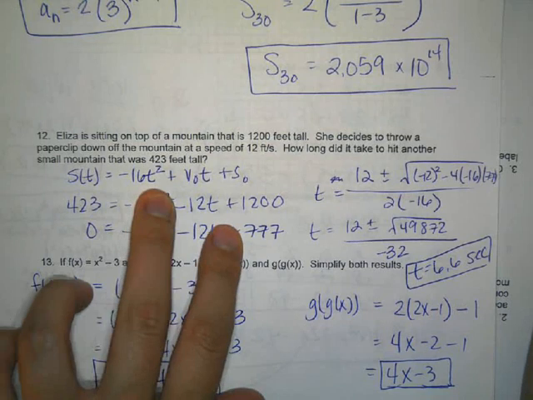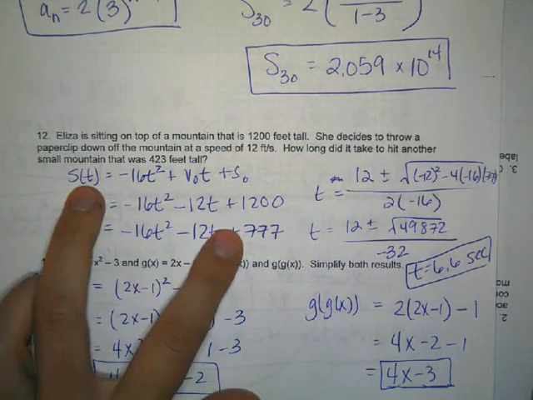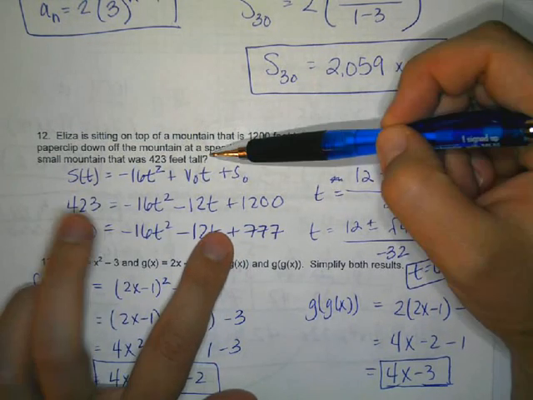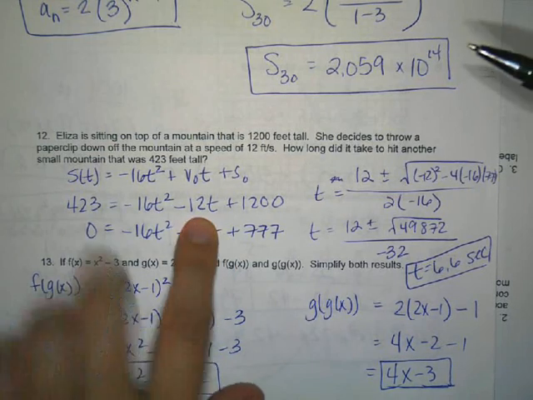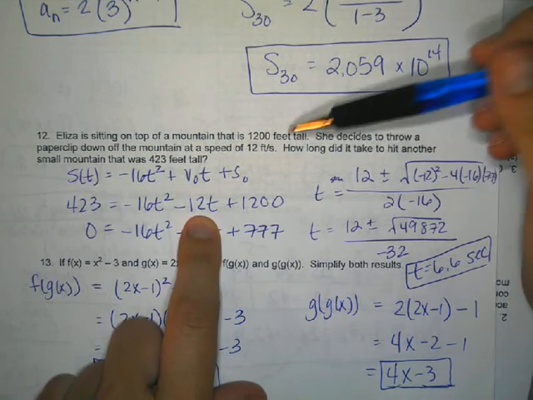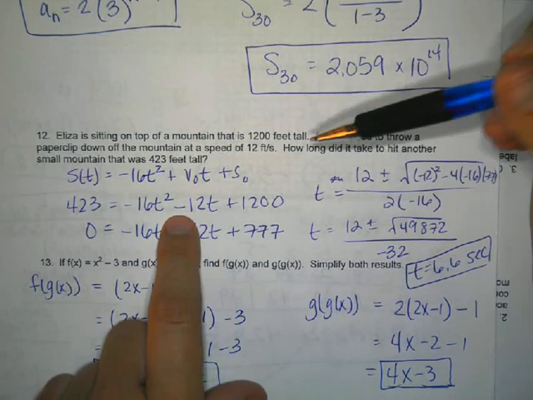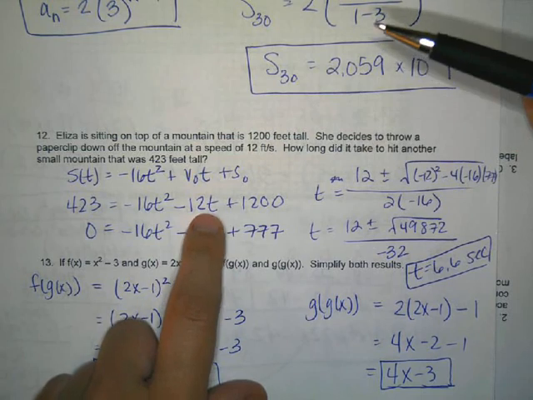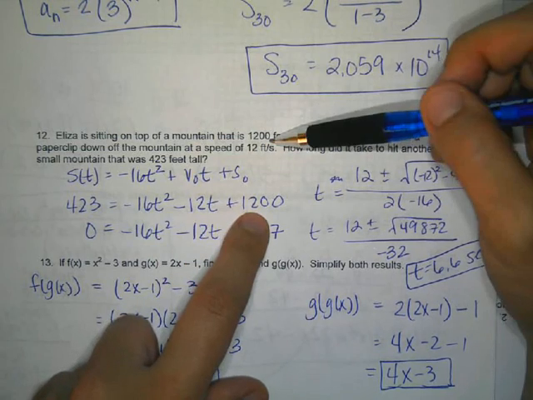Number 12. We have to use the height model to set this up. S of t is my desired height. I want it to hit 423. My v sub o is my initial velocity. I'm throwing it down at a speed of 12, so that's why it's negative 12. And s sub o is my original height, so that's why that's 1200.